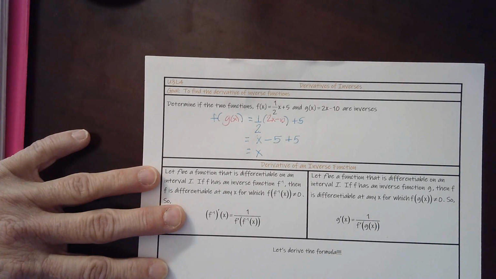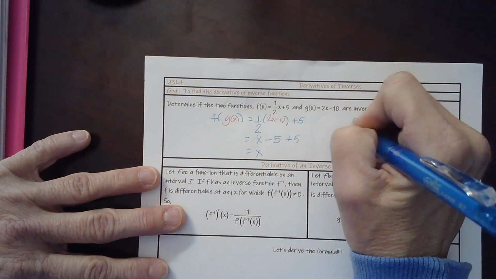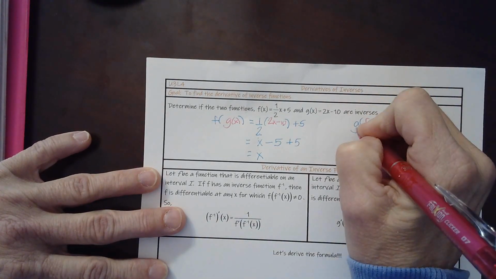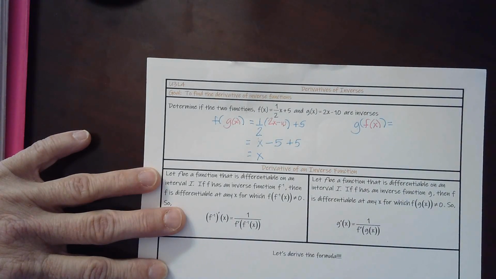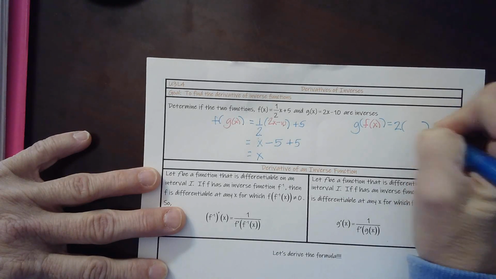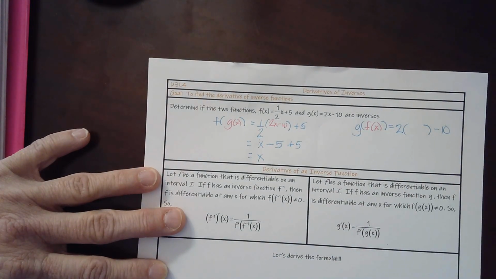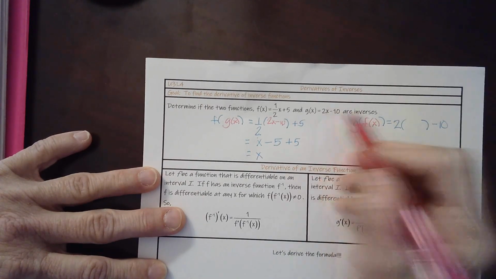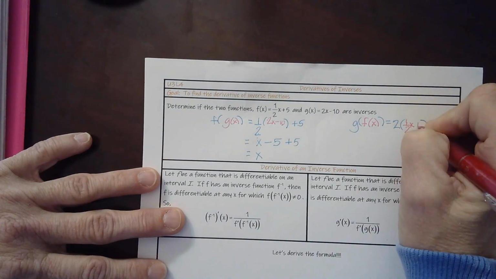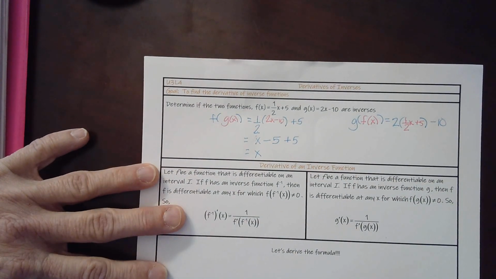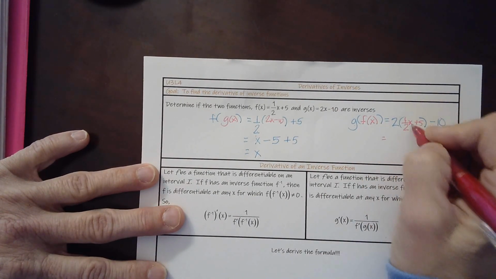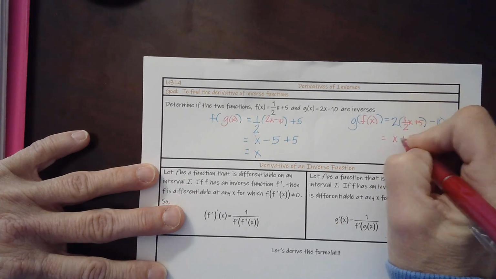Now the second part was to take the g function and substitute the f function. So you would evaluate g at f of x. In the g function, which is 2 times that stuff minus 10, so 2x minus 10, everywhere I have an x, I'm going to replace it with whatever f is. So I have 1/2 x plus 5. When I clean this up and distribute the 2, my 2 times 1/2 leaves me with x. 2 times 5 is 10.